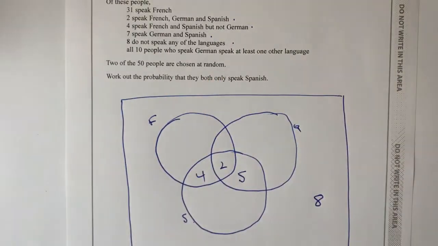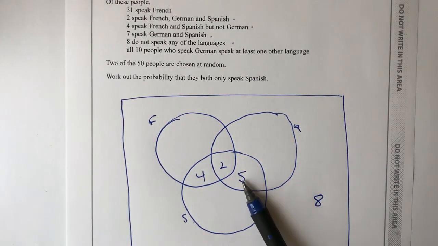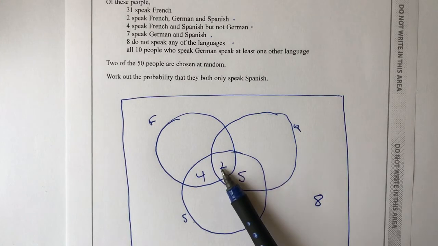Finally, to help us a little bit, all 10 people who speak German speak at least one other language. So there's 10 people who speak German. At the moment I've got 5 here and I've got 2 here, so that's 7 people in total.